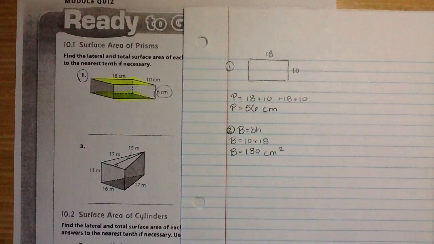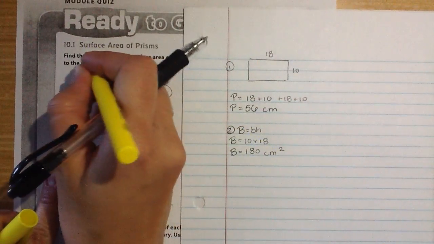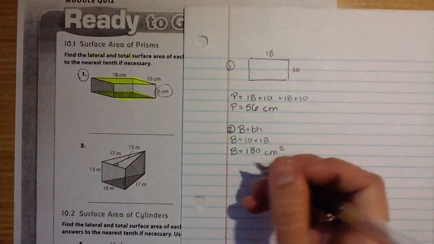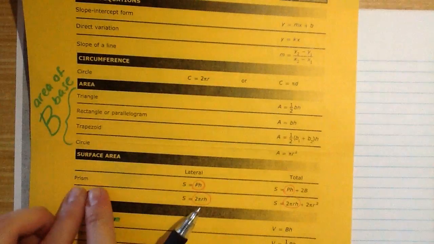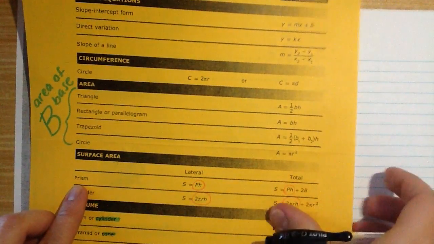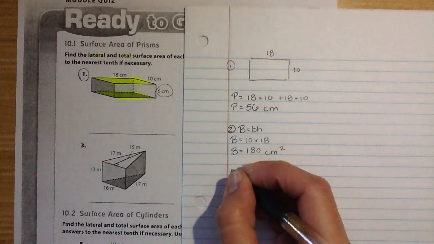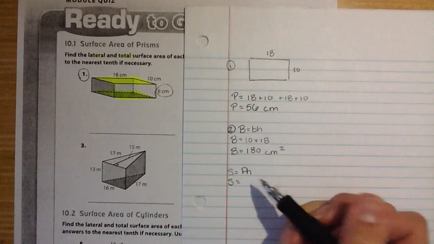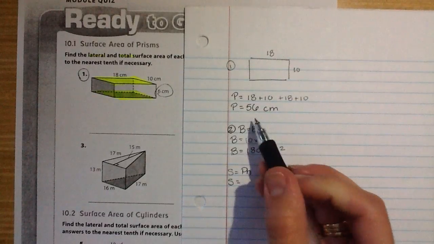Now, for this assignment, we need to find the lateral and the total surface area. So let's find the formula for lateral. We are looking at a prism, and here's the formula for lateral, pH. Now for P, that's perimeter of the base. We already found that up here.